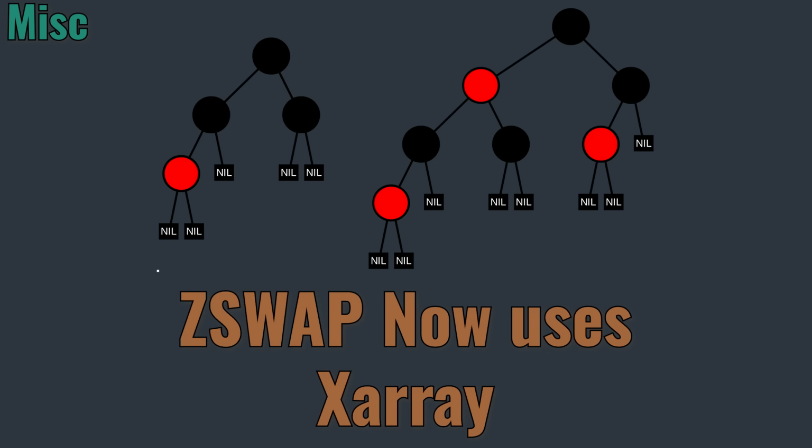Now, X-arrays are a specific type that has been created for the Linux kernel that has pretty much the same performance as the red-black trees, but it doesn't have these rebalancing issues. So it actually gives us a little bit more performance. Now it's not big, it's less than 1% of a performance gain, but it's still a performance gain that may help some usage because, of course, ZSwap is like ZRAM, but on swap. So that's something that may give a little bit more performance to somebody in need.